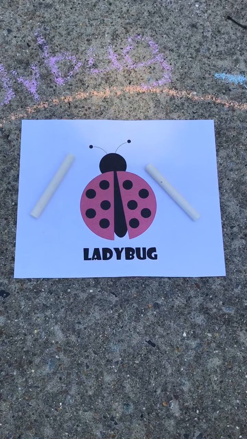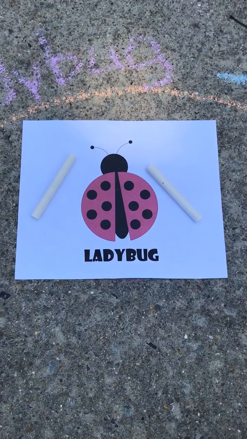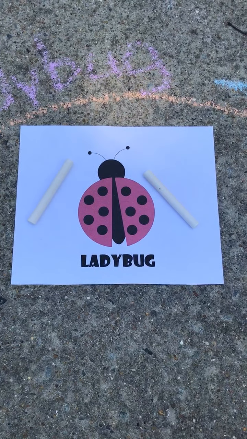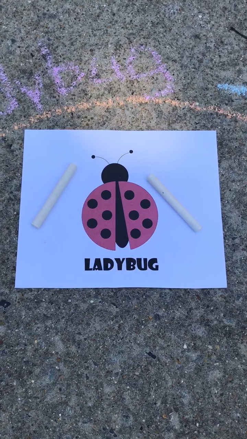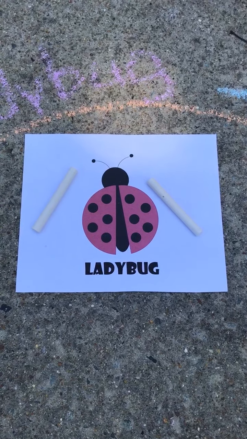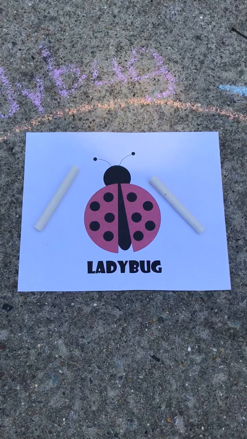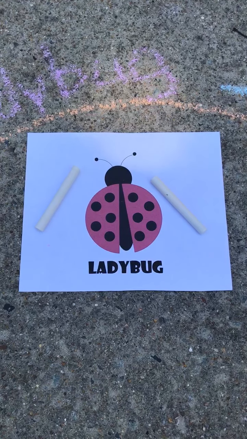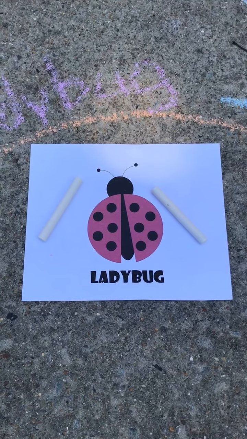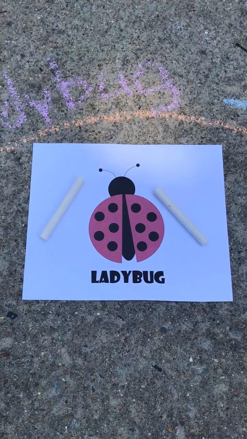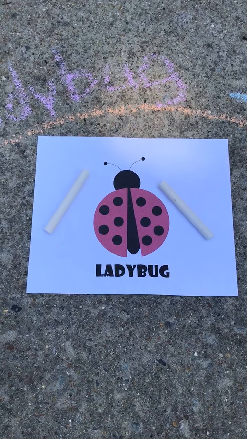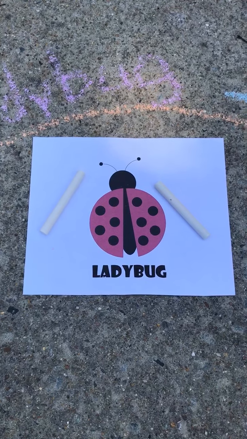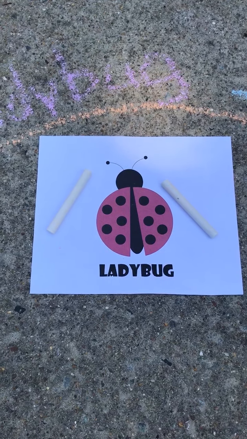Here's a fun fact about ladybugs that some people don't realize: ladybugs actually have two sets of wings. They have a harder outer shell, which is usually red in color, but sometimes it can be yellow or orange depending upon where you live. Around here we have red ones. So they have red outer shells, and then when they open up their wings, they have thin, what we call transparent, almost see-through wings.